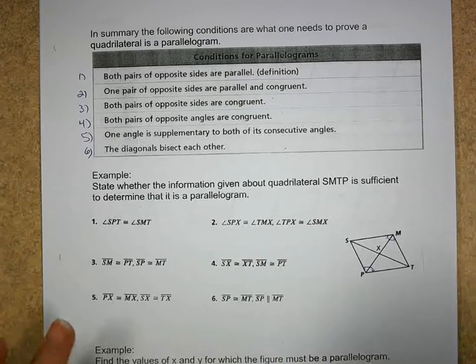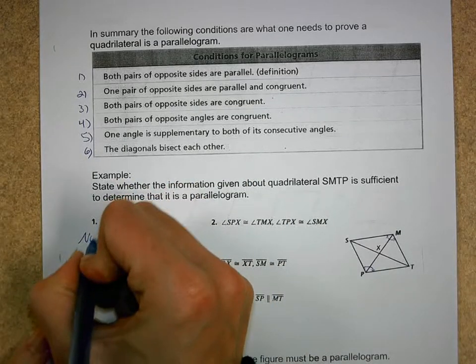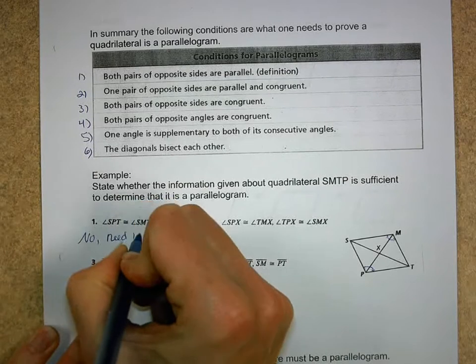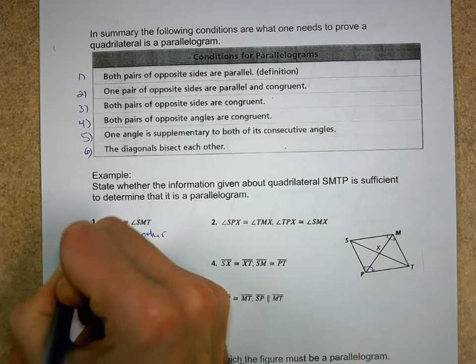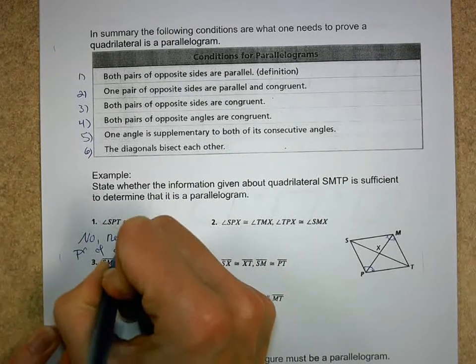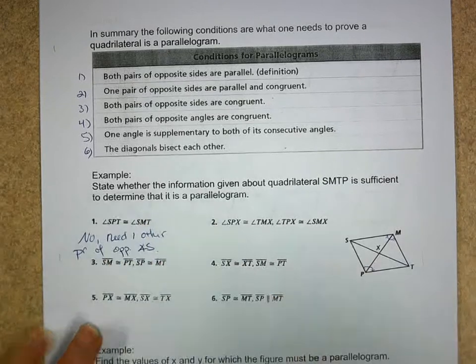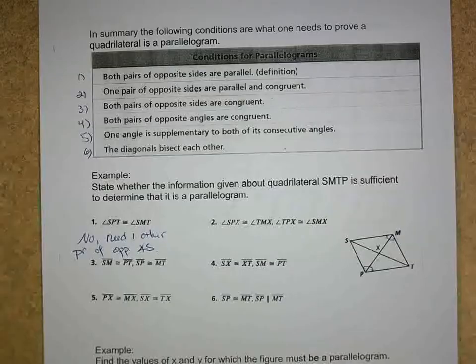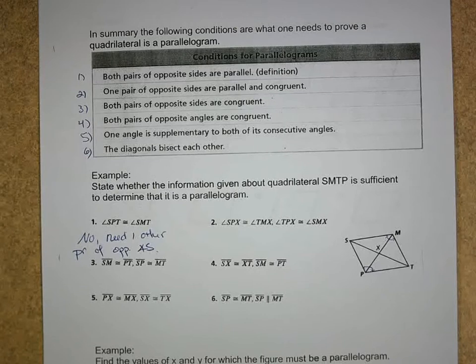No. So let's state whether it works. So no, it needs one other pair of opposite angles. Excellent. So we want to make sure that we have those. Now let's look at the next one. We're going to mark it up.